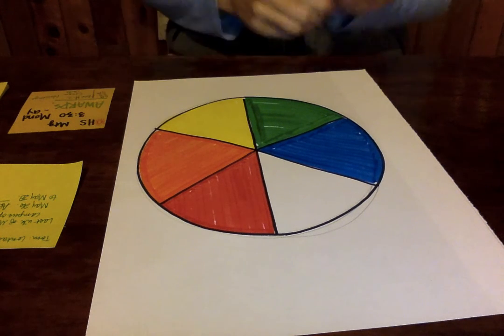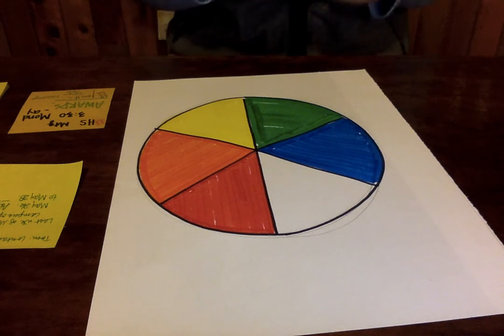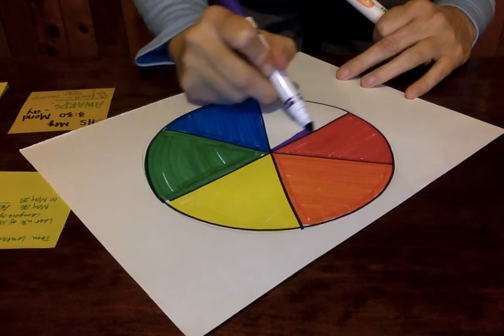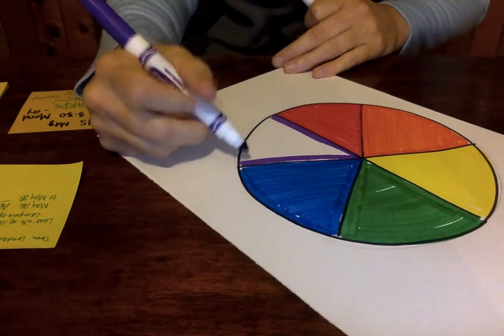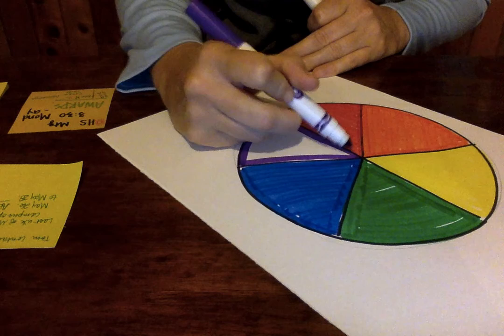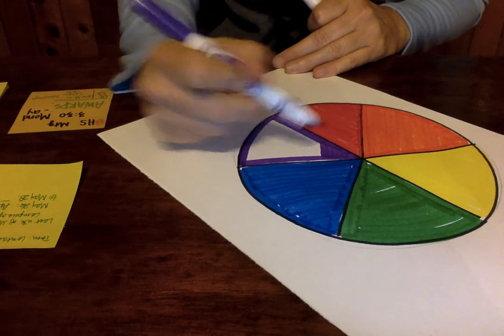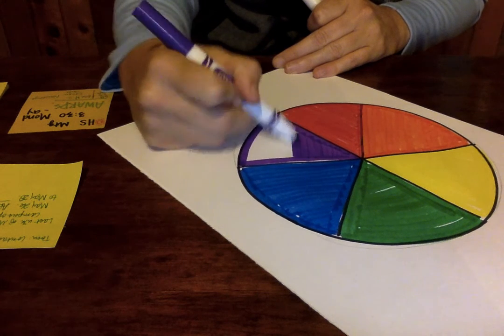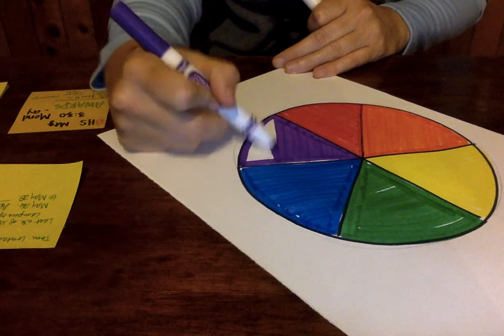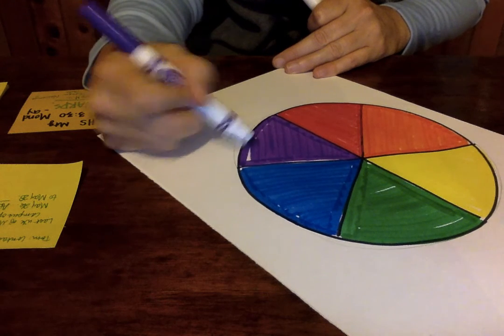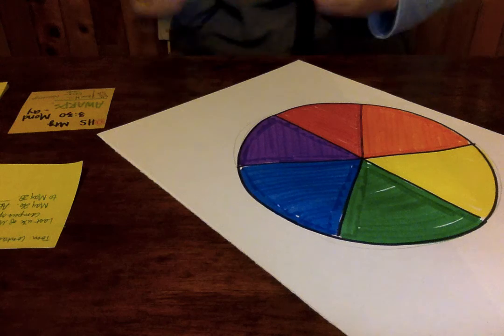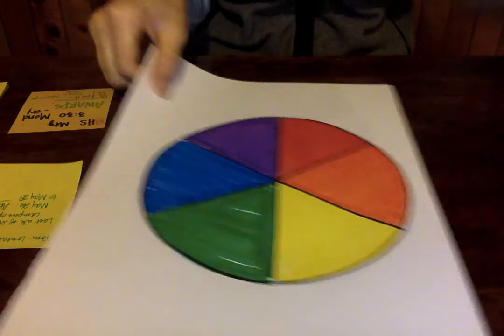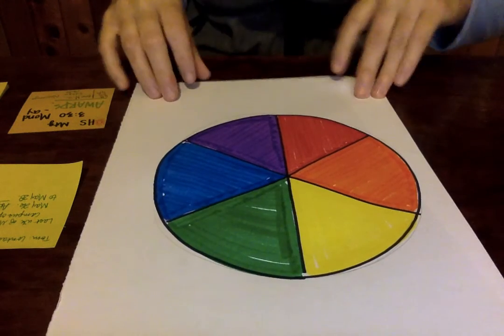Okay, so I went back and filled in orange, and then this one's going to be violet. So for today, I would like you to recreate something that looks like this. If you don't have marker, whatever you have that has colors in it would be great. If you don't have colors, please consider asking your parents when they go get groceries this week if they could go down the office supplies aisle and pick up some colors for you.